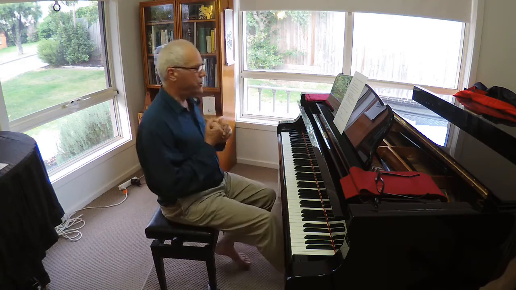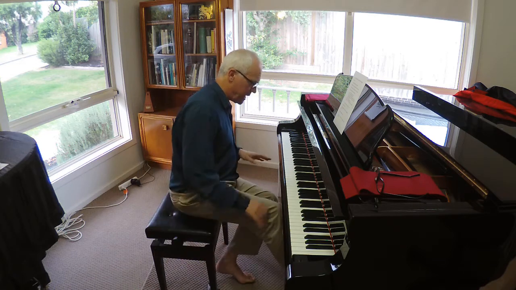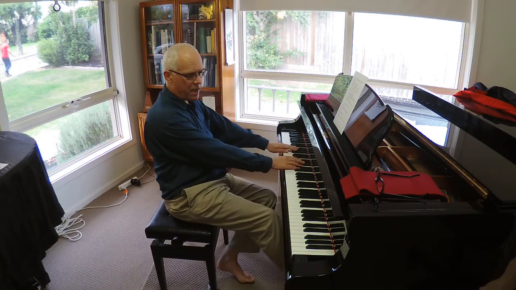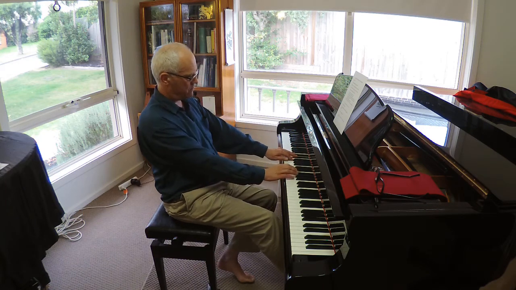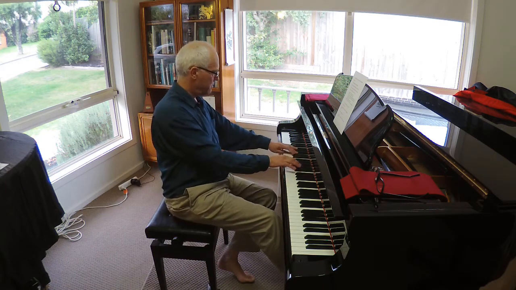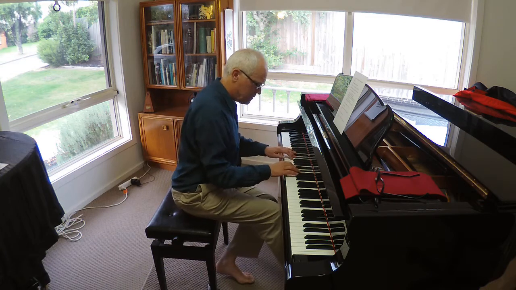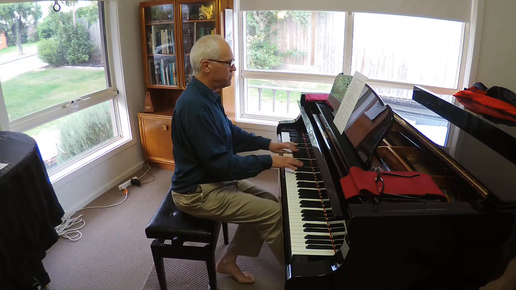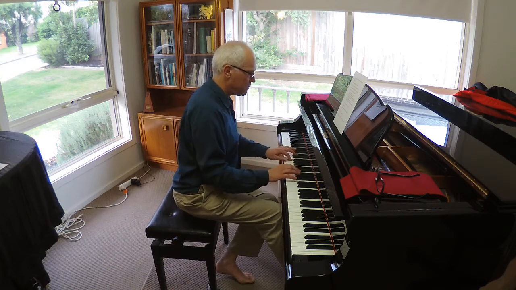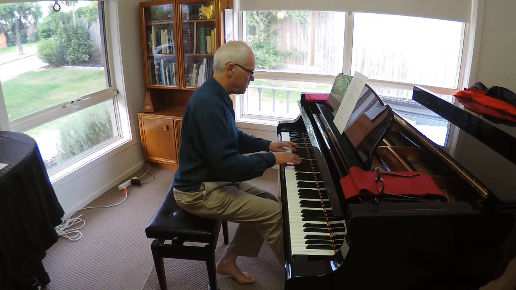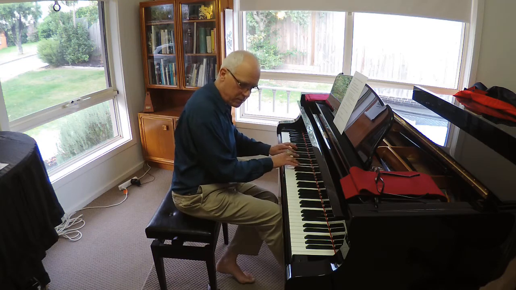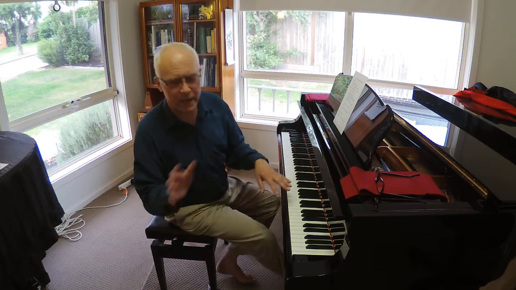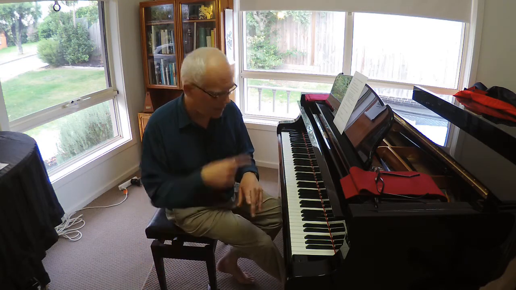When you are putting your dynamics into your scales, it's very important that you compare the dynamics. So if you're practicing some weird scale and you really want to just compare your piano and your forte, one hand loud, the other hand soft, and vice versa.